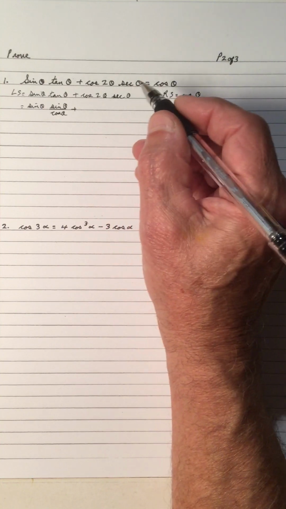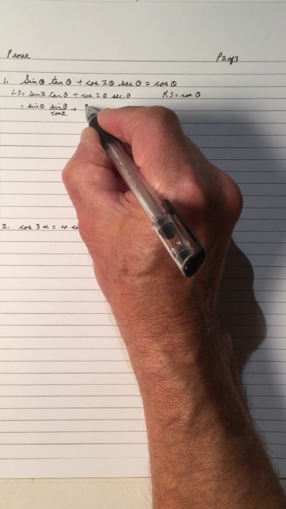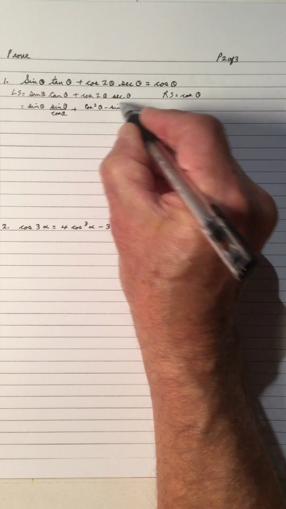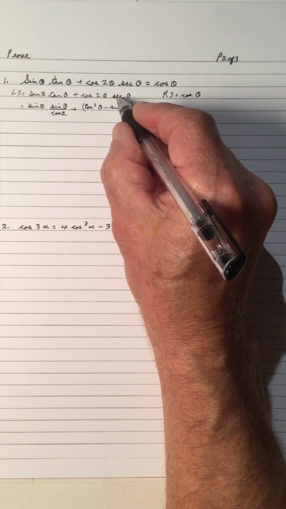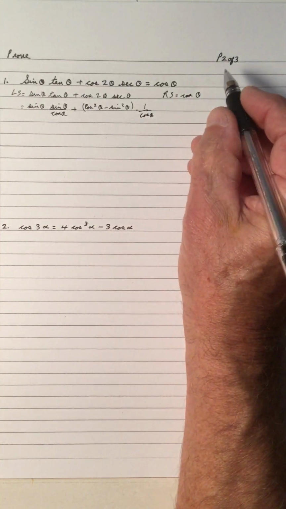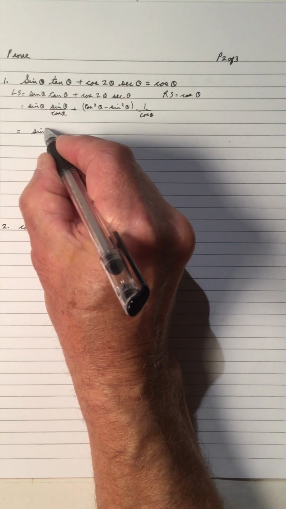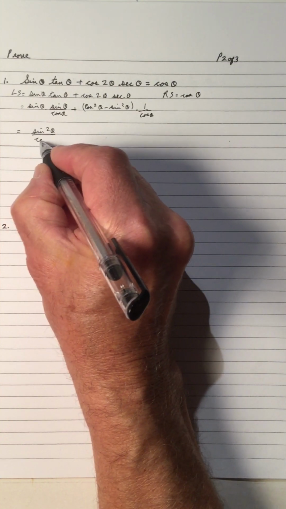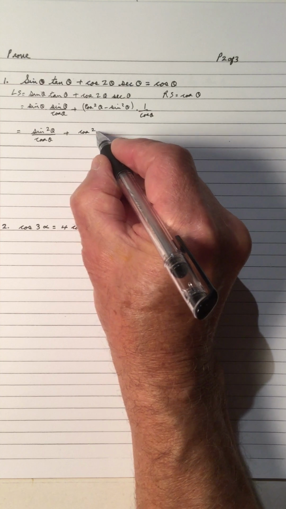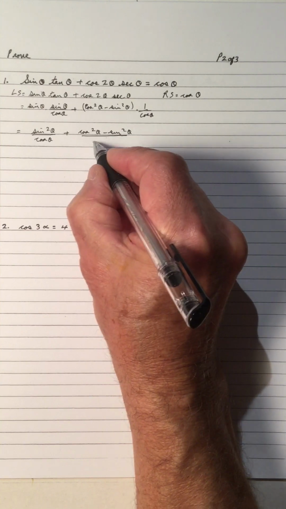cos 2 theta, so we could change cos 2 theta. There's three names, so let's go with cos squared theta minus sine squared theta, and that's multiplied by secant, which is 1 over cos theta. So next step is that we multiply here. We get sine squared theta over cos theta. And we multiply here, we get cos squared theta minus sine squared theta over cos.